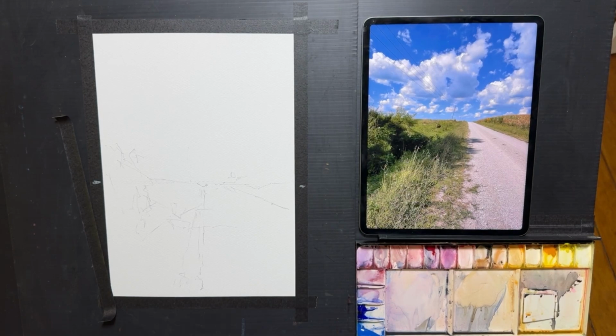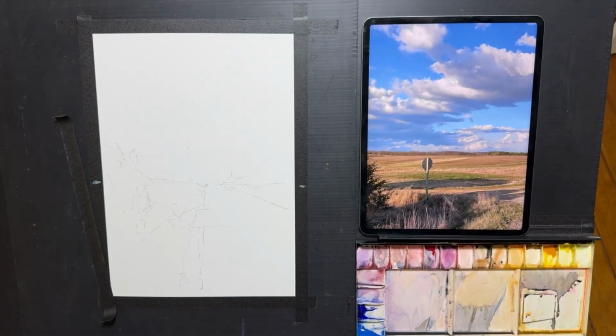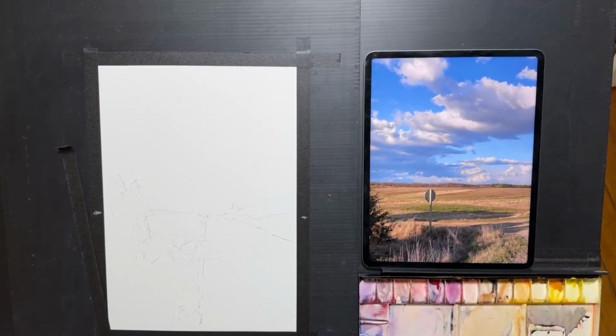So I'm dipping the brush in dirty-ish water, the rinse water, so that we can even get some of this gunk here with a lot of water.